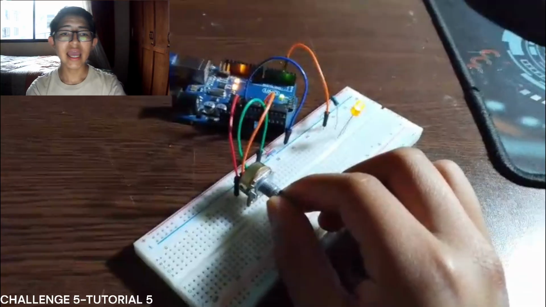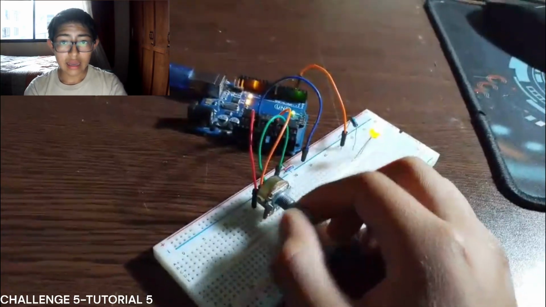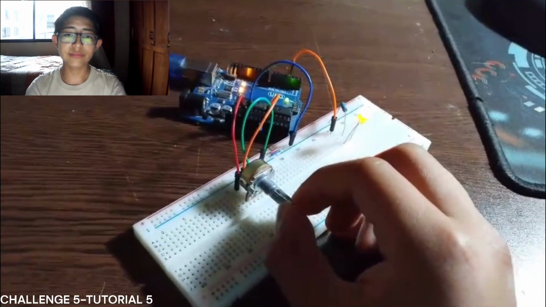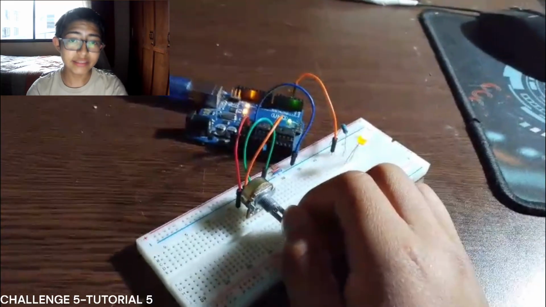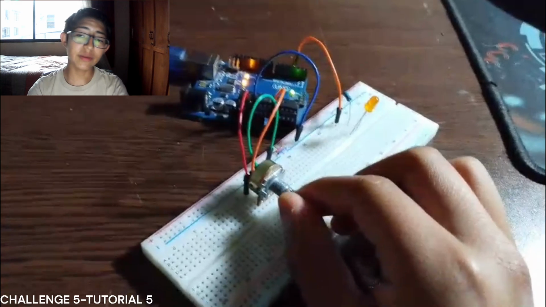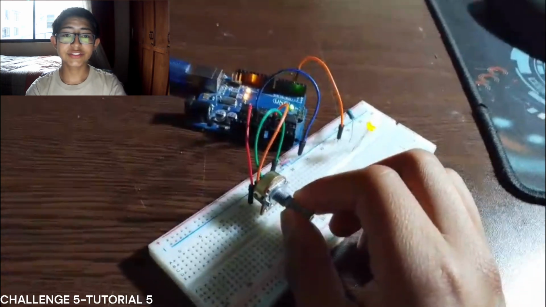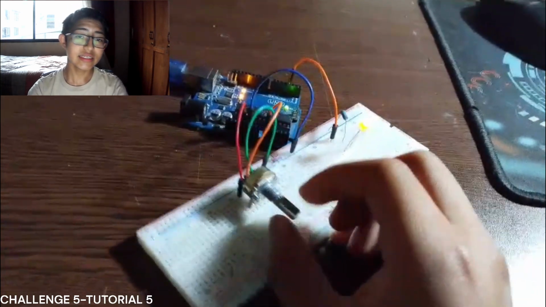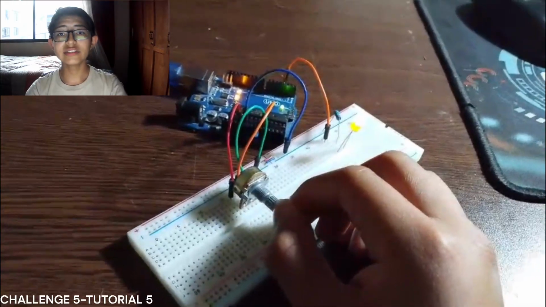In the fifth challenge, I used a potentiometer to control the brightness of a single LED. Thanks to the PWM, the LED changes its intensity and brightness.